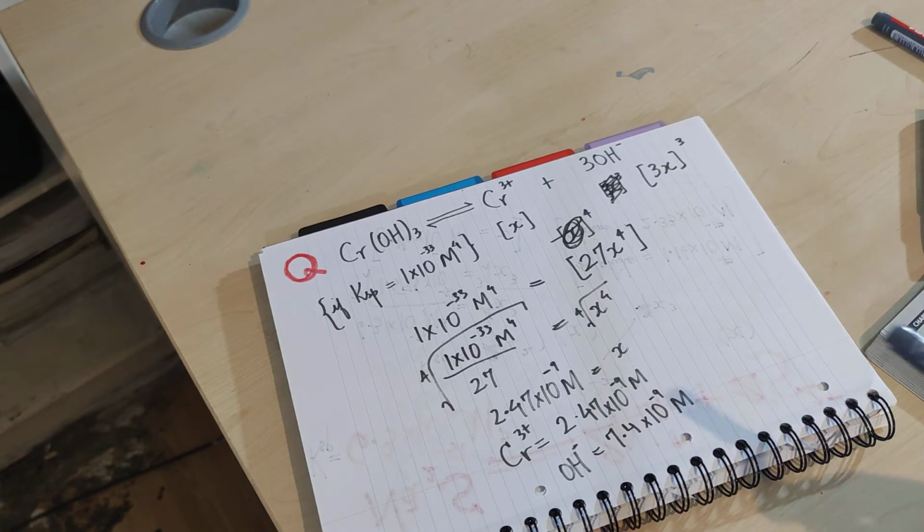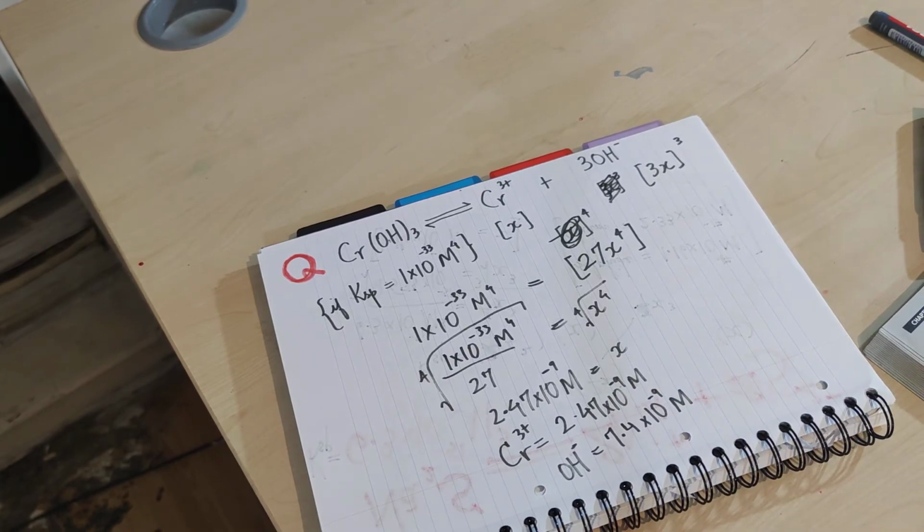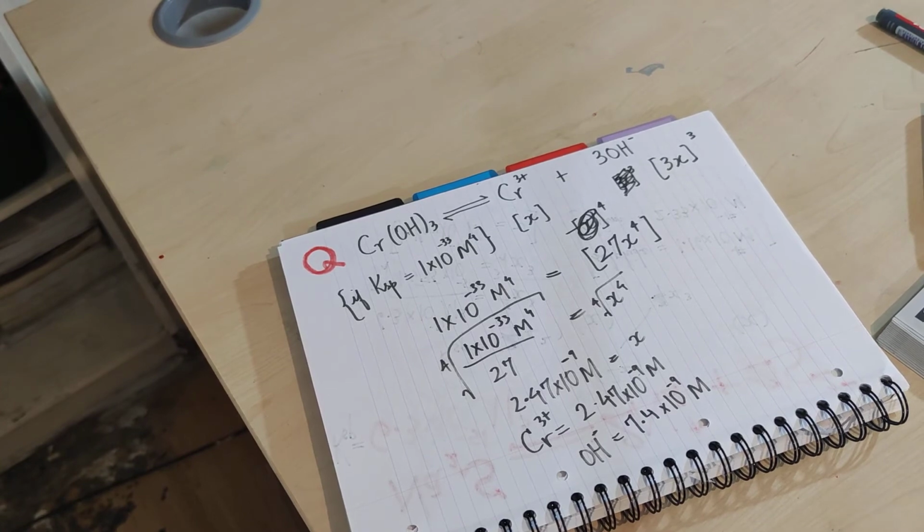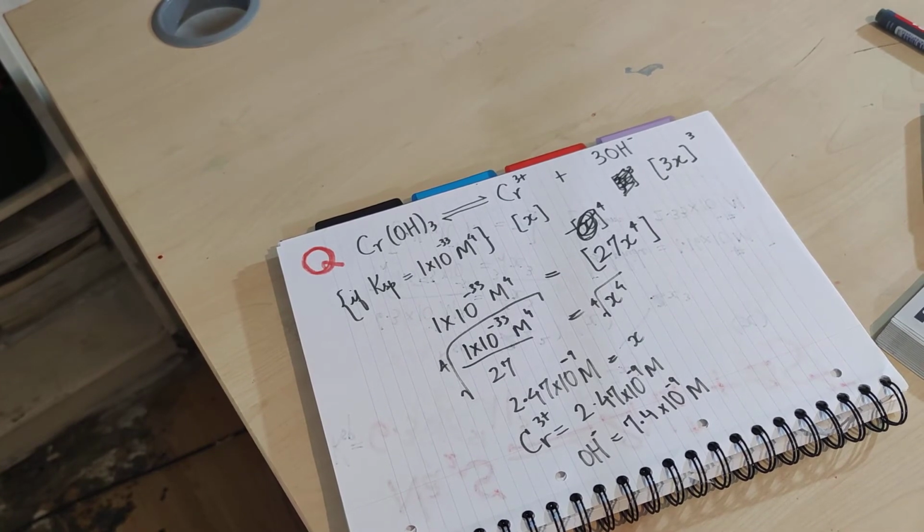And in some cases they might make it extra difficult by giving you the concentration in grams per dm cubed, and then ask you to convert it into molarity.